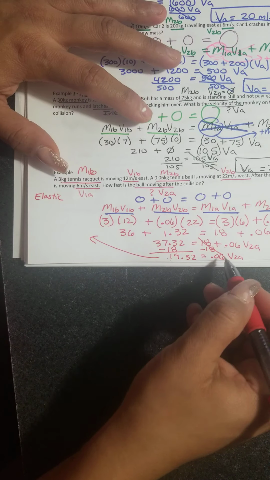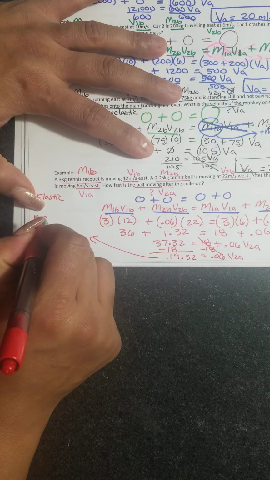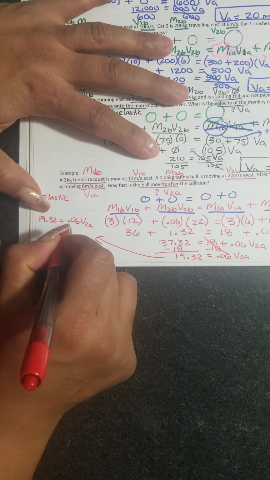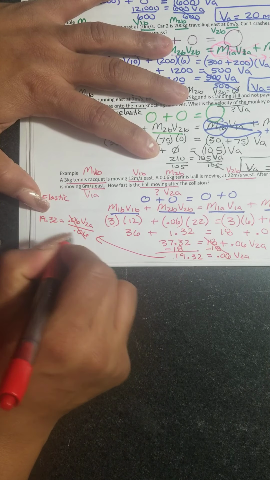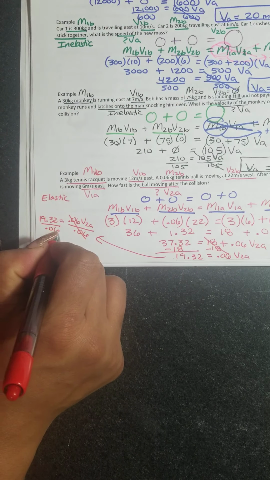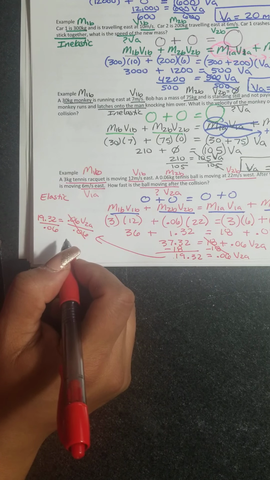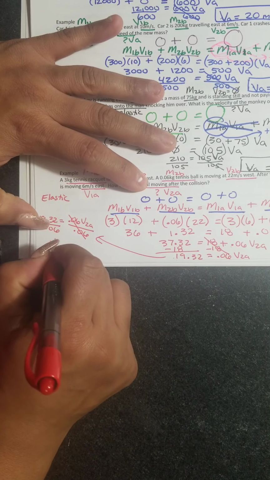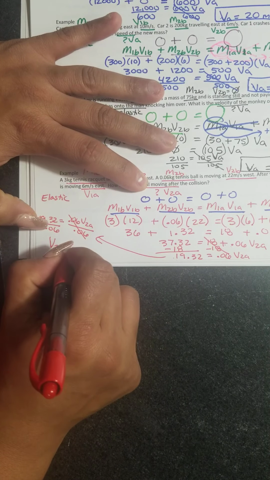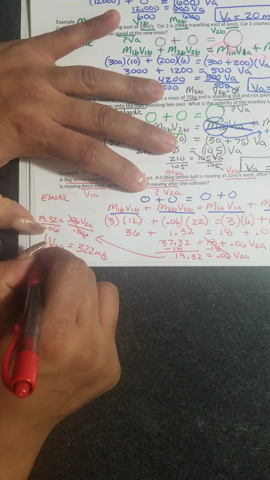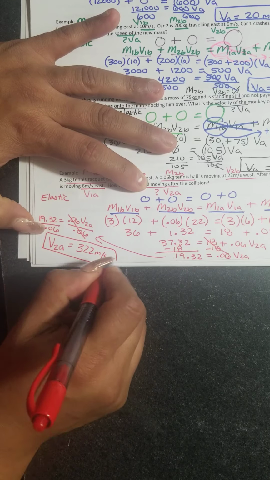Now, we're not done yet because I need to divide. So 19.32 equals 0.06 V2A. Divide by 0.06, cancel, divide by 0.06. So 19.32 divided by 0.06 comes out to the velocity of that ball after the collision is 322 meters per second. There we go.